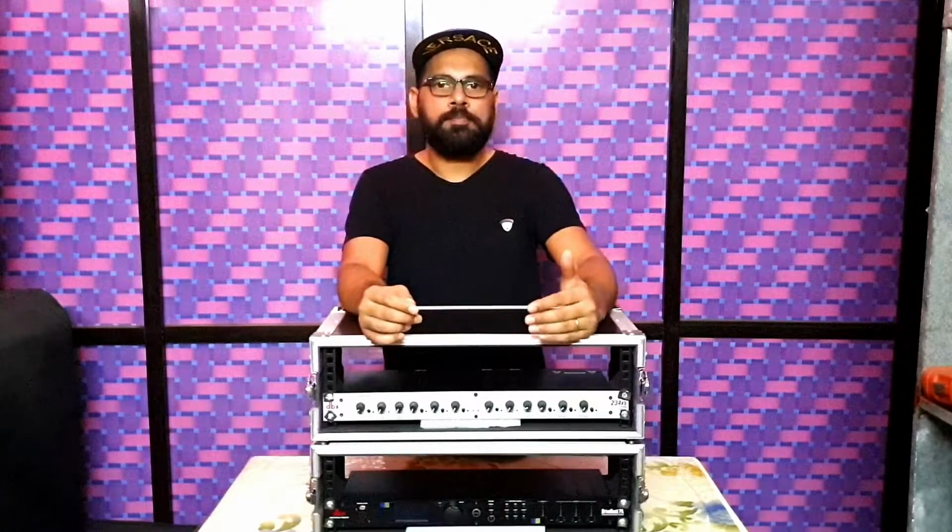As you can see right here, both of these crossovers are 19-inch rack mountable. That's the first look when you look at both of them. The second thing is that both crossovers can be used in a stereo 2-way and a stereo 3-way mode. The 4-way mono option is only available in the Dbx 234XS, the first crossover that you can see. In a few minutes I will take off the camera and give you a look at the front panel as well as the back panel.